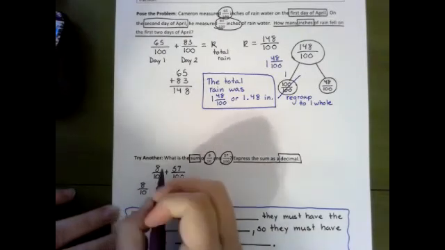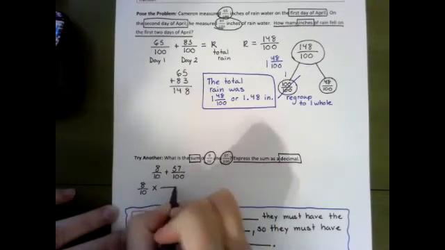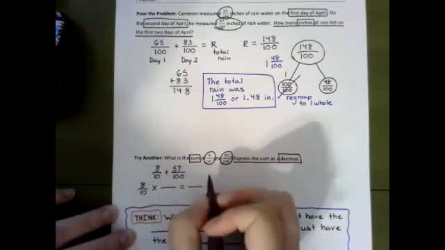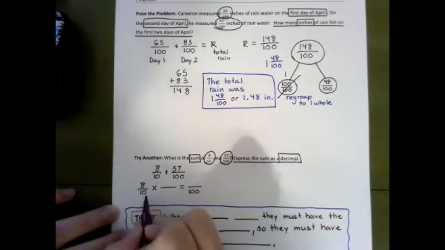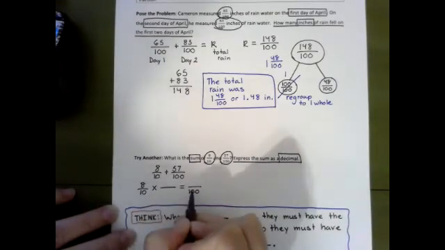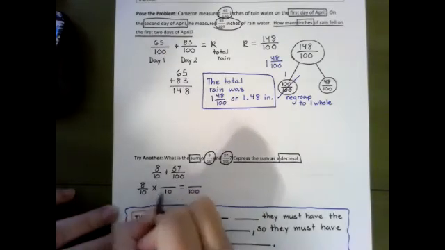8 tenths times a value is going to give us how many hundredths? We have to think about 10 times what number gives us 100. Do you have it? That's right, it's 10. 10 times 10 is 100.